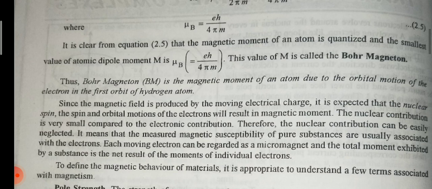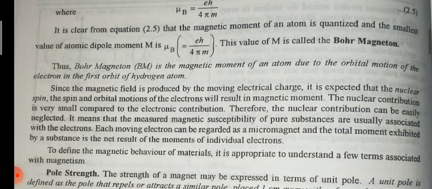It is clear from the equation that the magnetic moment of an atom is quantized, and the smallest value of the atomic dipole moment m is μB. This value of m is called the Bohr magneton. The Bohr magneton is the magnetic moment of an atom due to the orbital motion of the electron in the first orbit of the hydrogen atom.